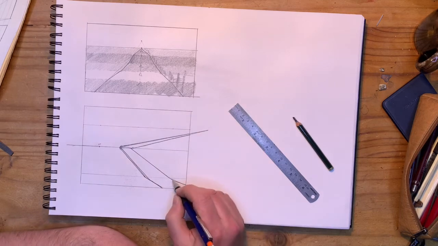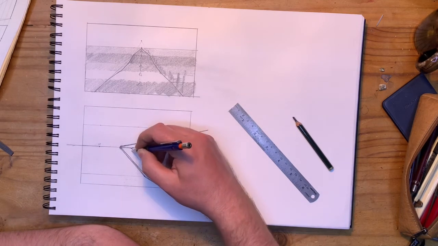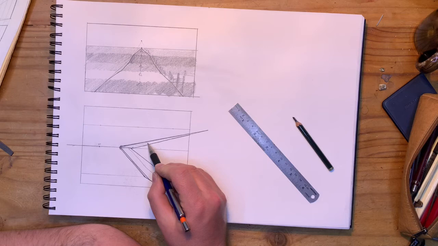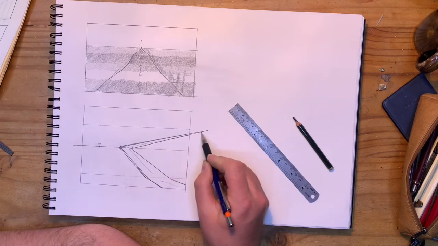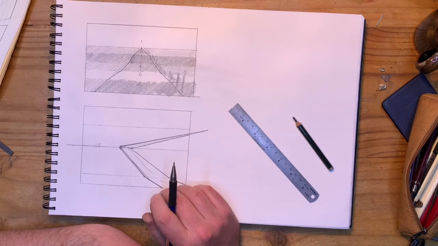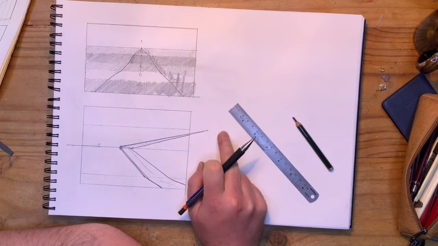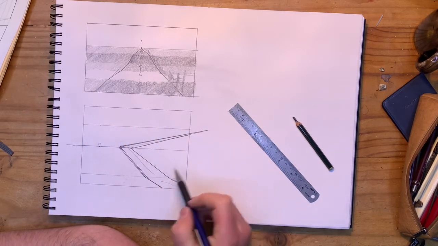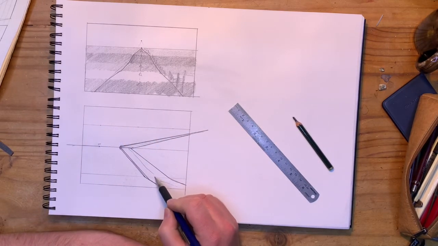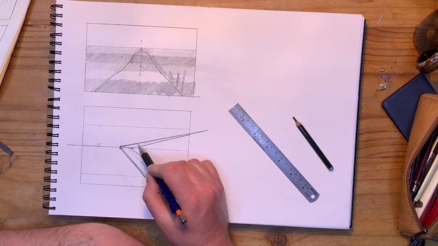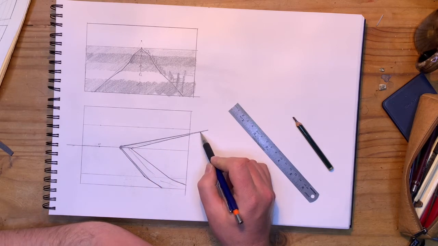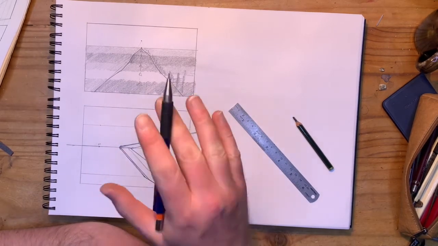So there's a road starting flat, going uphill, and then changing direction and going off in that direction. So if there's a change of direction, the vanishing point moves along. What we've established here is that this is a slope going up at the same angle.